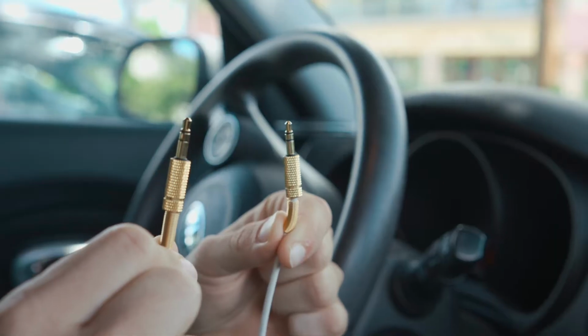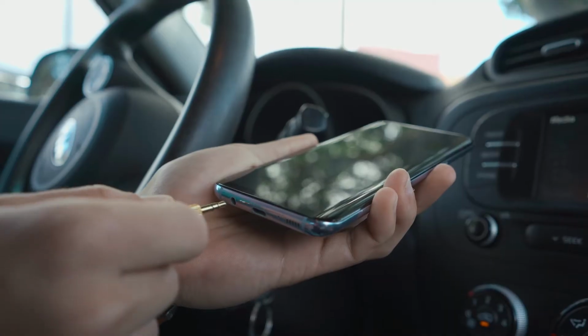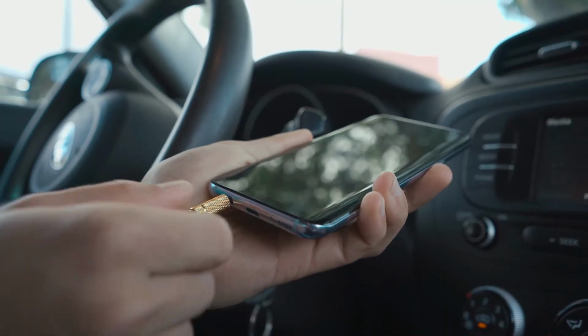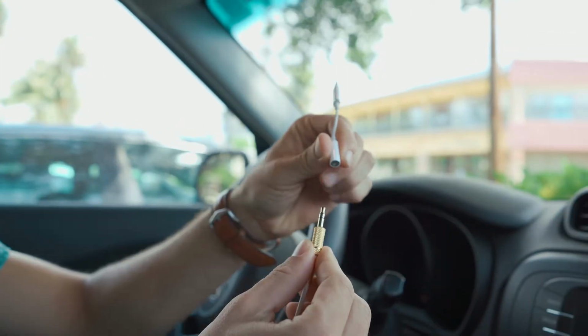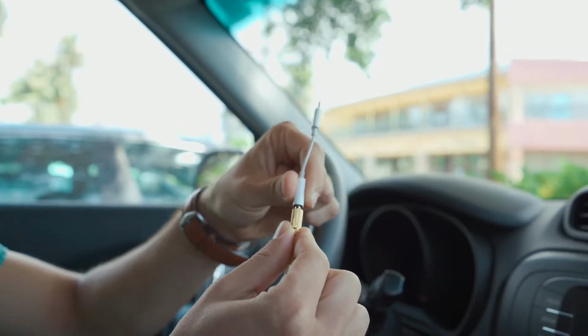Another easy way to connect your phone to your car's stereo system is to use a 3.5mm audio cable, also known as an aux jack. Plug one end of the cable into your phone's headphone jack. If you have a newer iPhone or Android without a headphone jack, you may need to use a headphone jack adapter like this one.